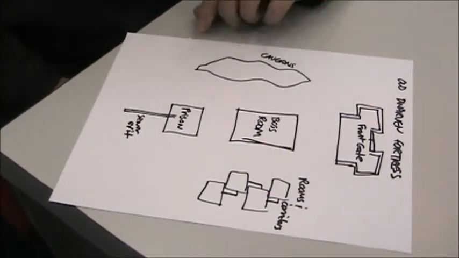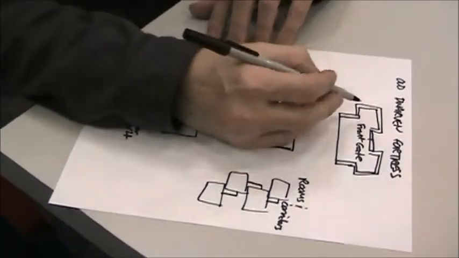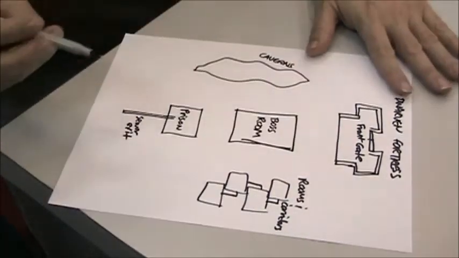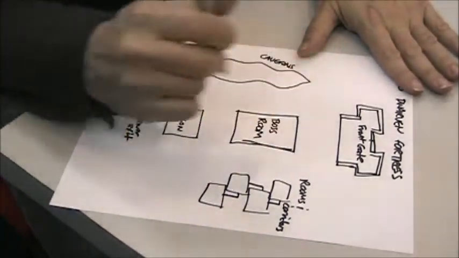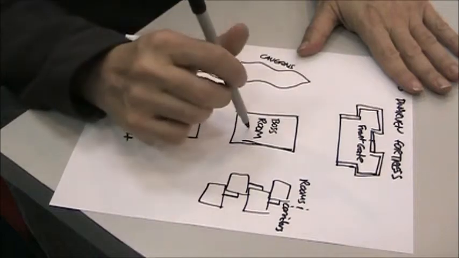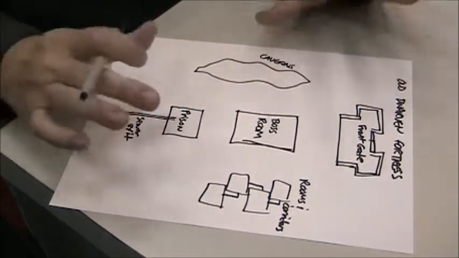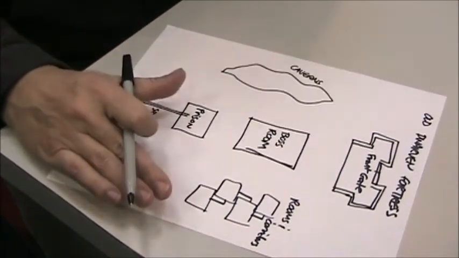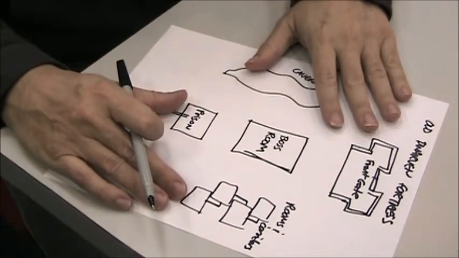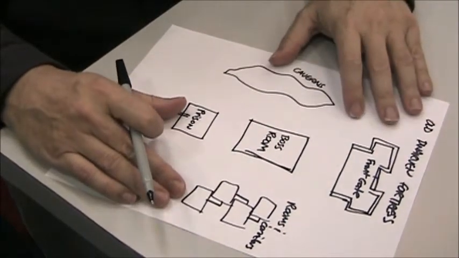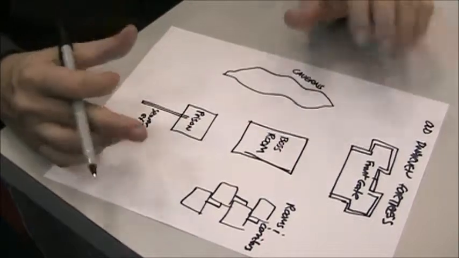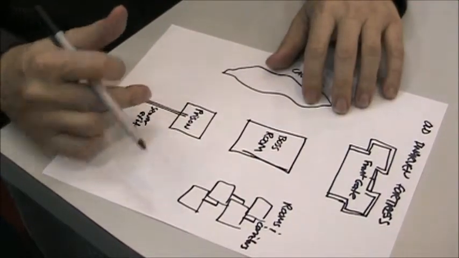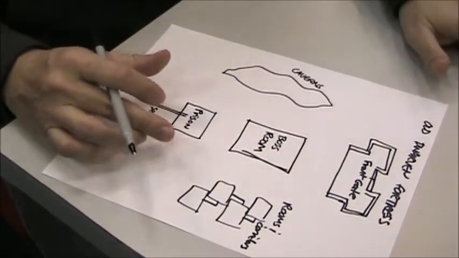So last time I talked about the old Dwarven fortress, and there's basically two entry points and then two ways to get to the boss room. After you have this initial idea, you need to solidify it, of course, as far as what you're going to do, because you need to know what you're going to make. So then I start doing sketches.